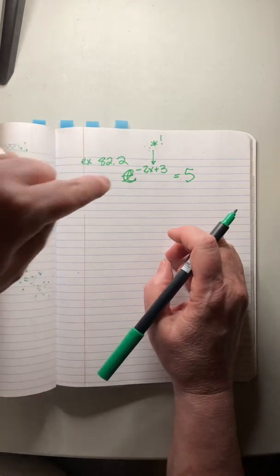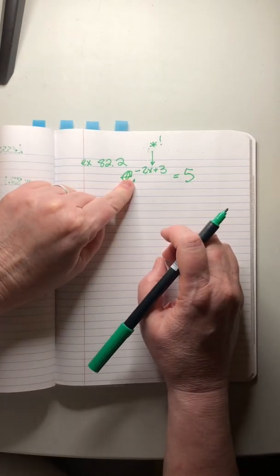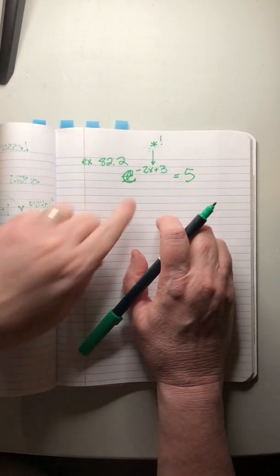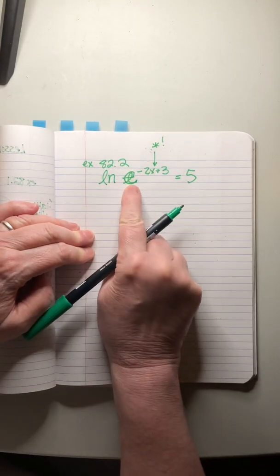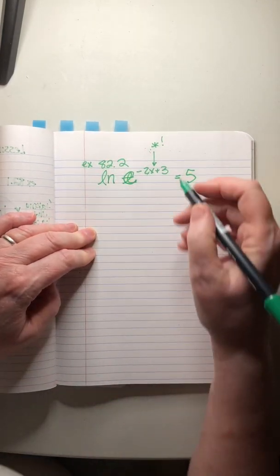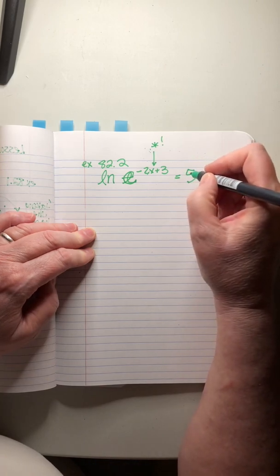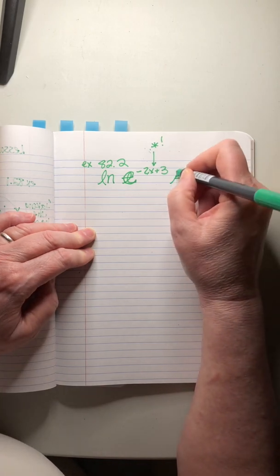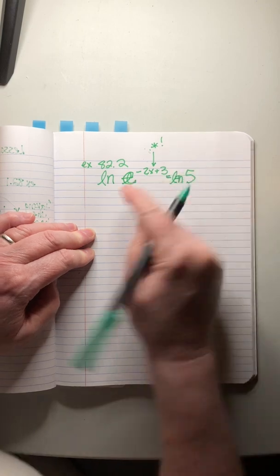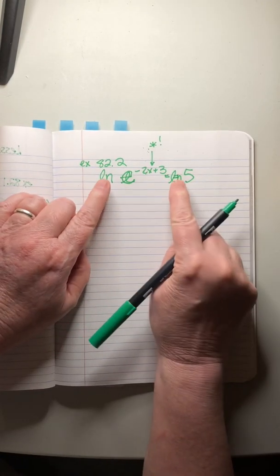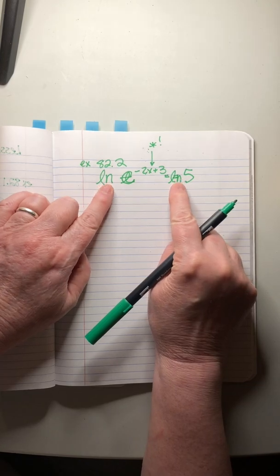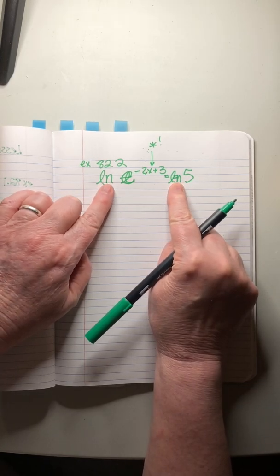We want to take the log of both sides. But we want to take the natural log, right? We don't want to use the base 10 log. We want to take the natural log. That was what my brain was doing before when I made the loop there. Because then this will cancel out to a 1, just like we did last time, right? So I take the natural log of both sides.